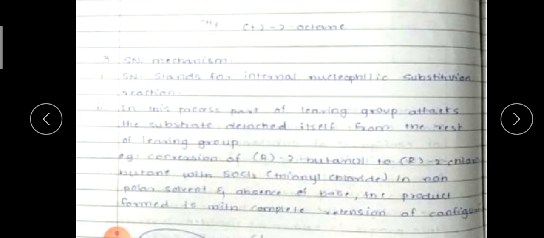What happens? It attacks the substrate, and detaches itself from the rest of the leaving group.